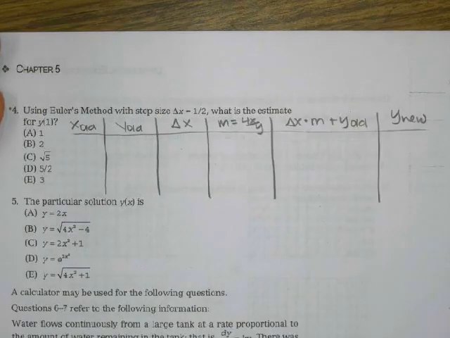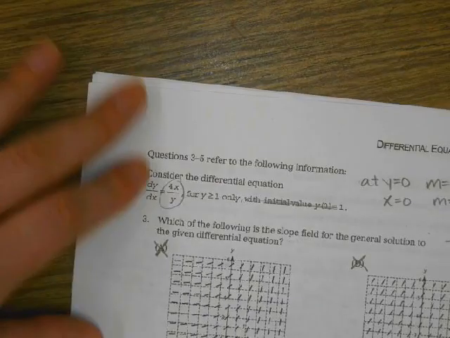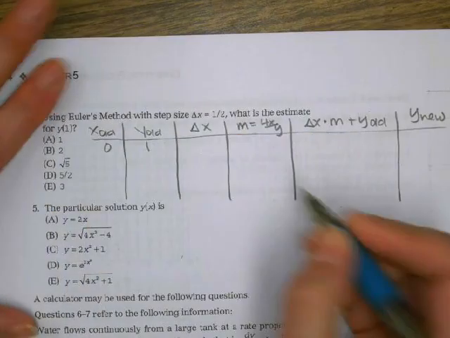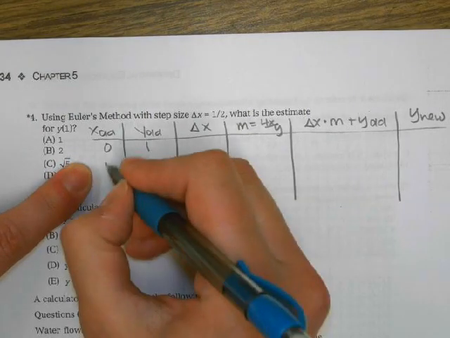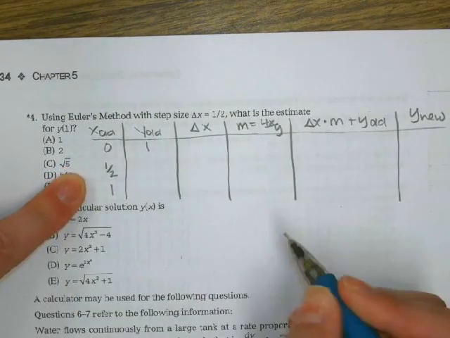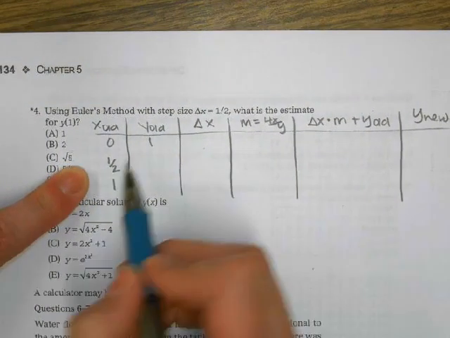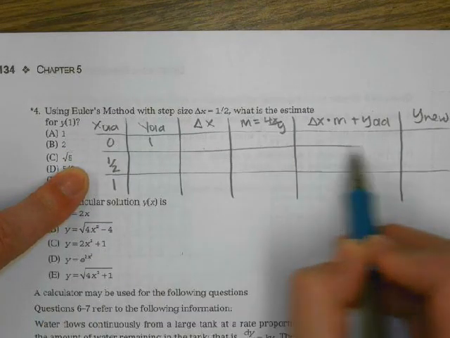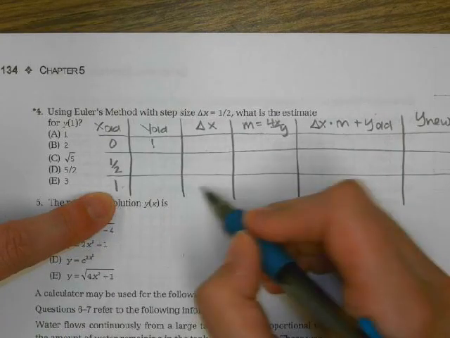So they gave us the initial condition of 0, 1. So 0, 1, we're using a step size of 1/2. So the next x value is 1/2, and then 1, and y of 1 is what we're solving for. So that means that when we get the 1 here, we're done.